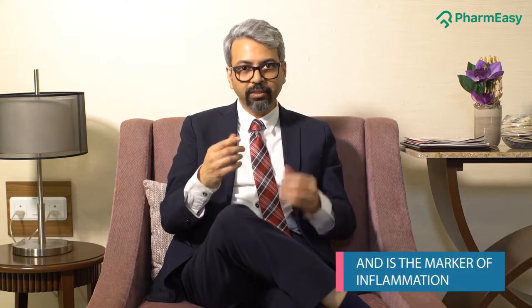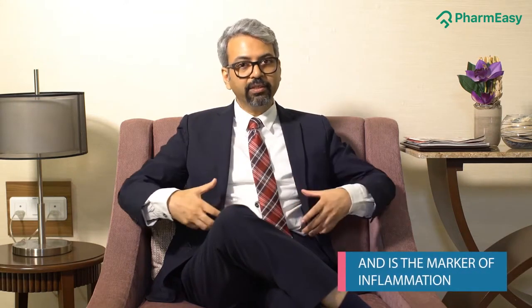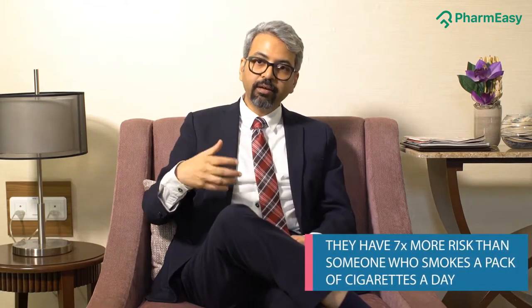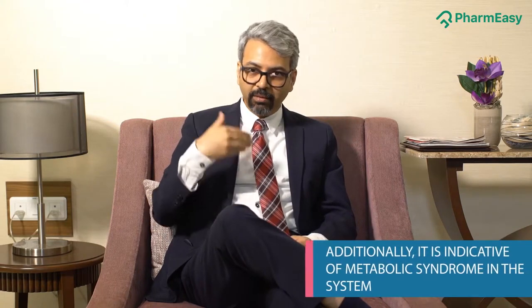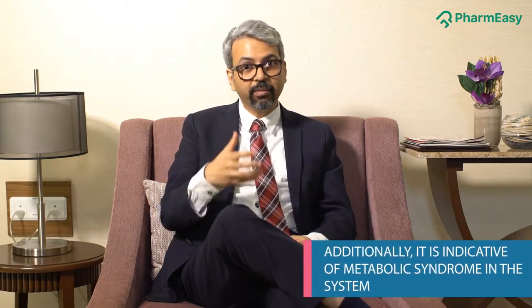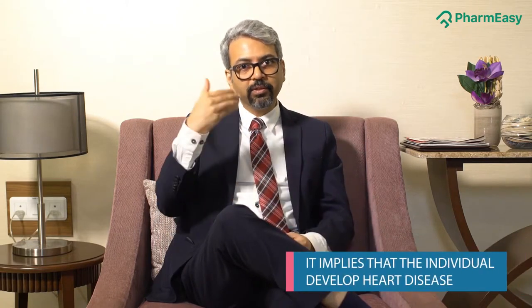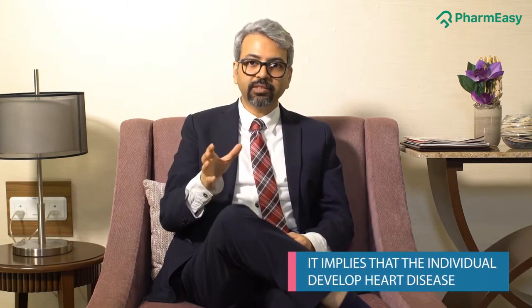Now this fat is called visceral fat, and this visceral fat is really dangerous because it's the marker of inflammation. Somebody who's got visceral fat, a tummy which is a little fat, may be thin, but actually he is at more risk, 7 times more risk than a person who is smoking a pack of cigarettes every day, because this visceral fat is indicative of metabolic syndrome inside the body, and it's an inflammatory marker, and it predicts that a person can have future heart disease. So waist circumference is extremely important, and keeping this visceral fat in check will prevent you from heart disease.